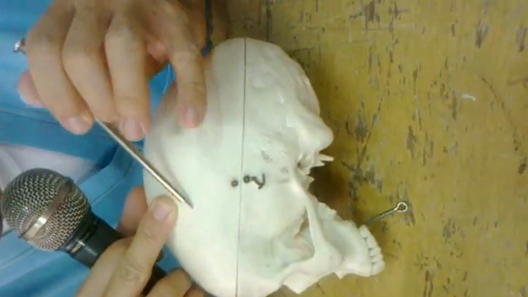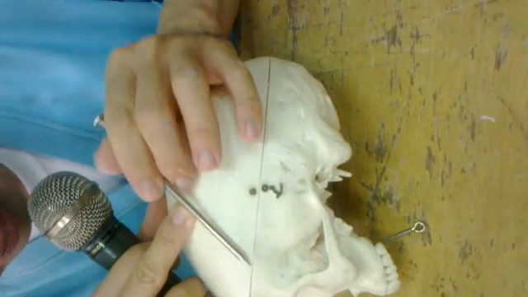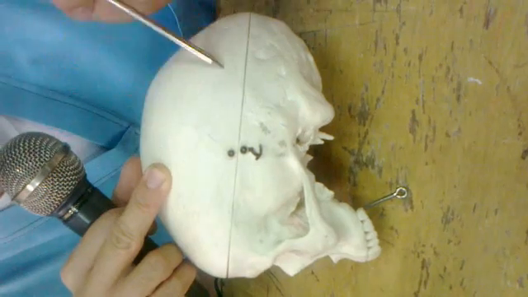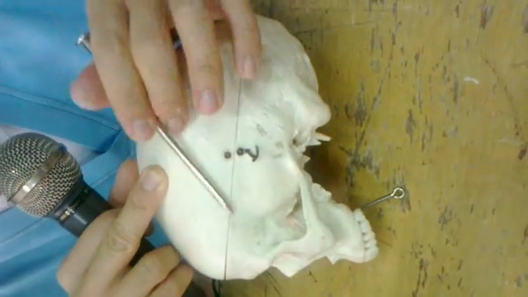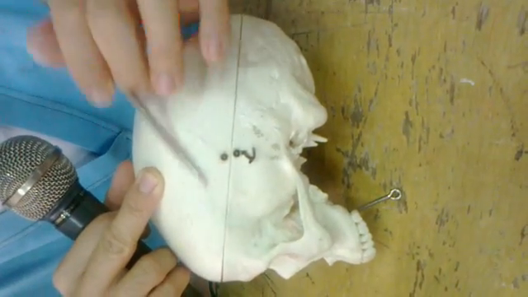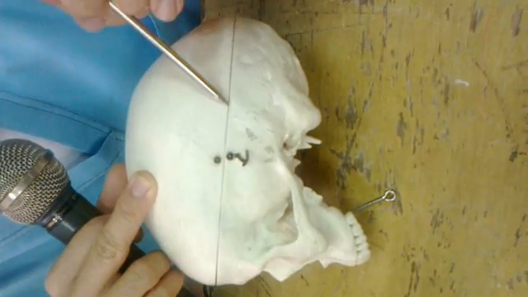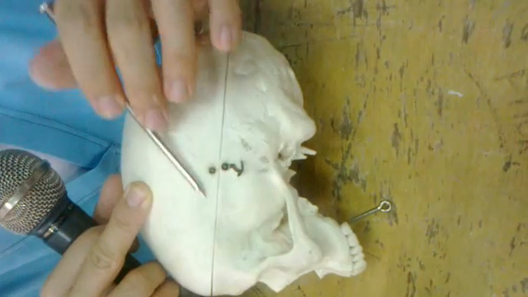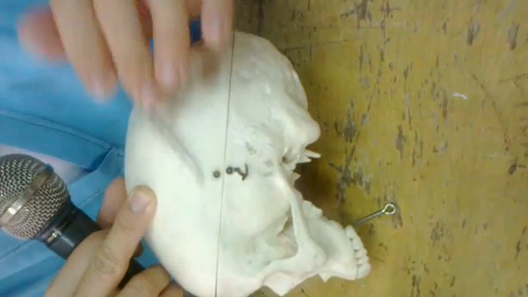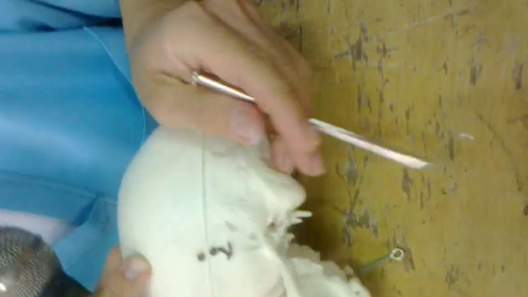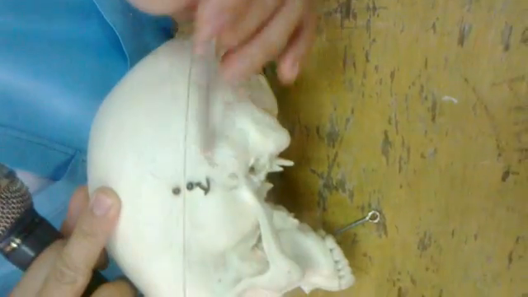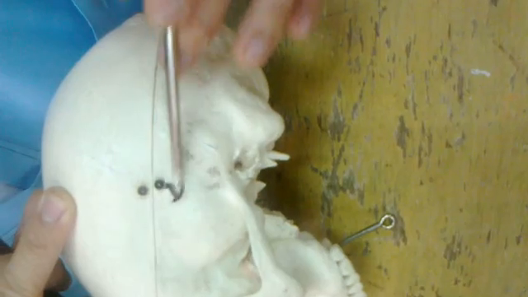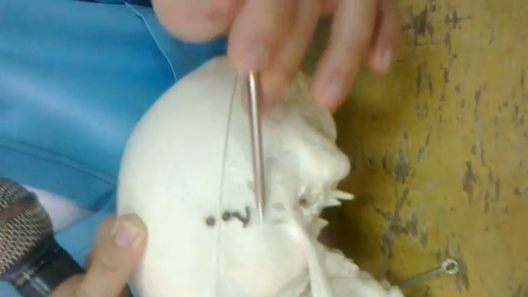Within the squamous part, you have these parts. The most superior one is your superior temporal line, and below, you have your inferior temporal line. So above, you have the superior temporal line. Below, you have your inferior temporal line. Then this one is your temporal fossa. This is the squamous part. So you have your temporal fossa.